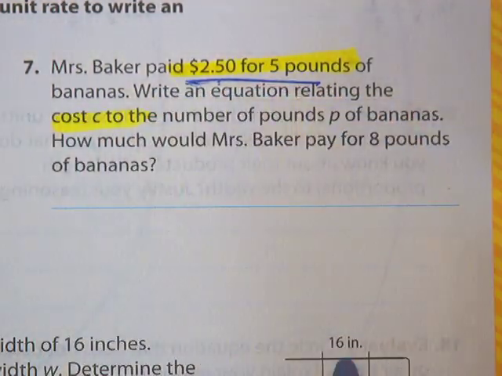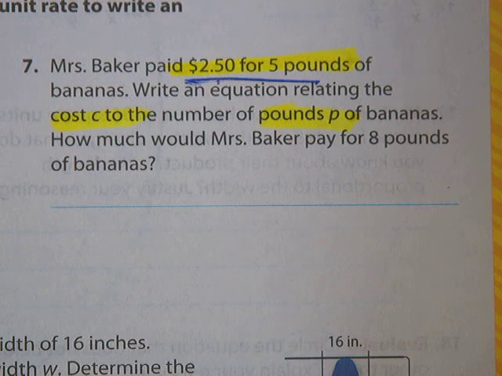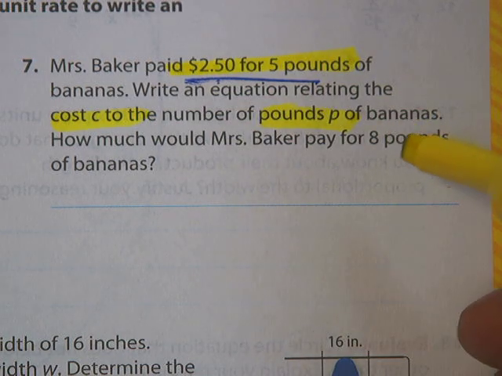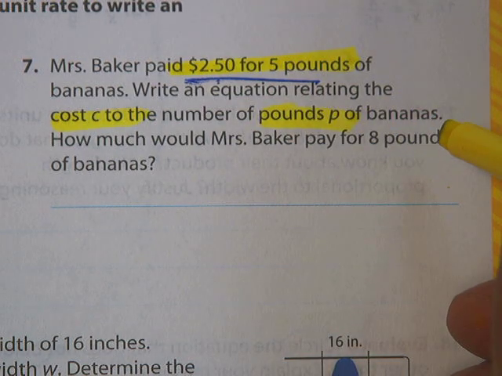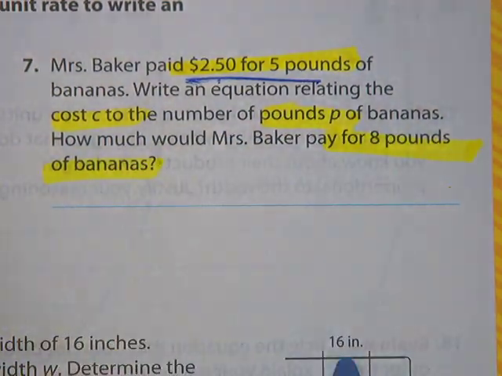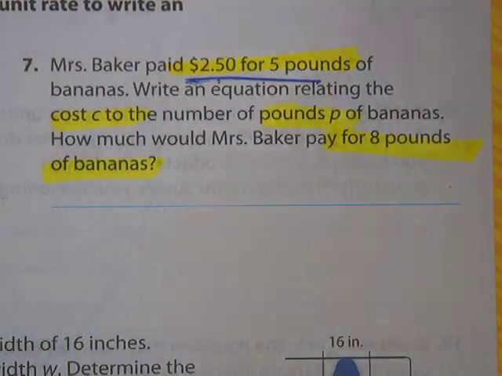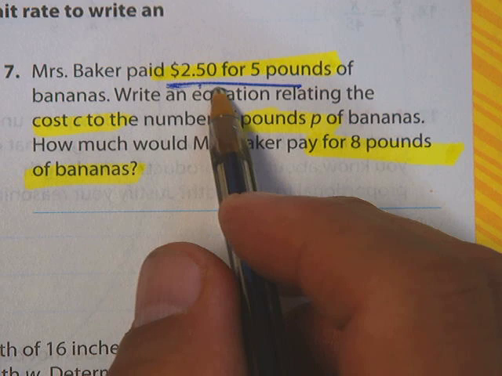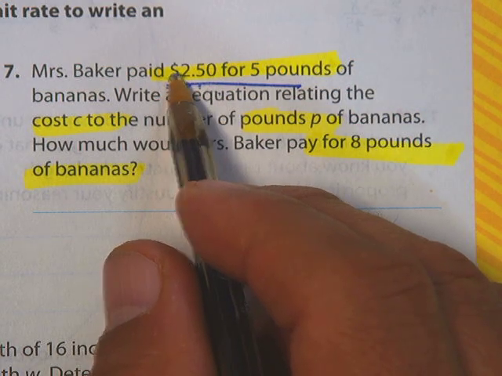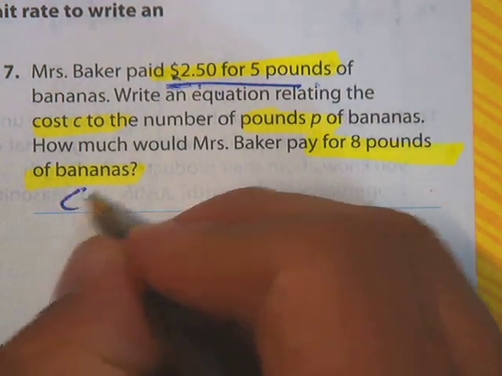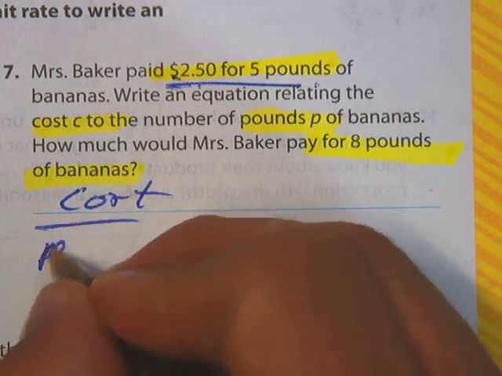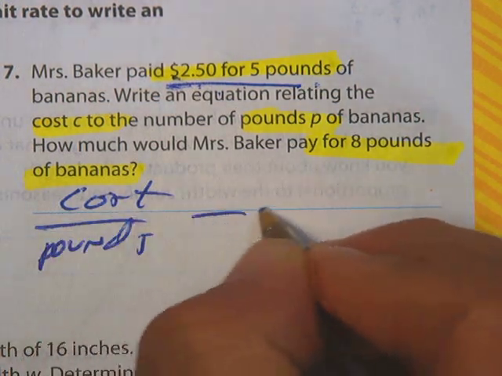Okay, number 7 there. Ms. Baker paid $2.50 for 5 pounds. That's one ratio there. $2.50 for 5 pounds. Write an equation relating the cost C to the number of pounds P of bananas. How much would Ms. Baker pay for 8 pounds of bananas? Okay, so we're comparing.